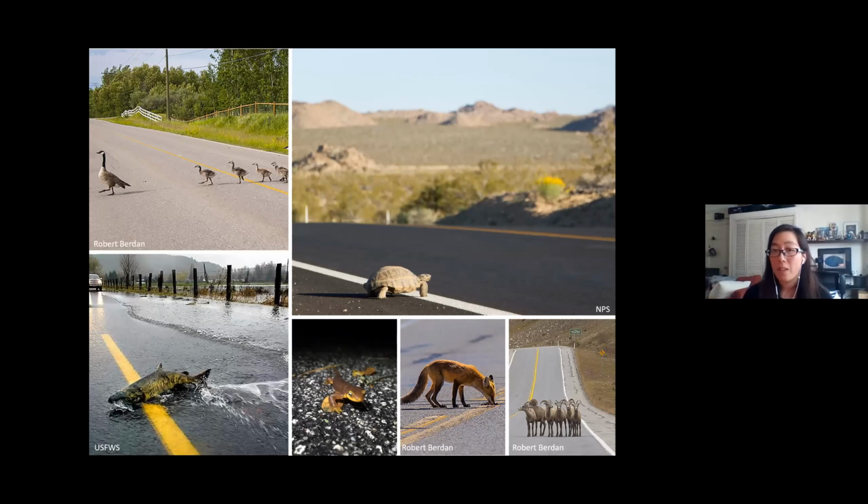mammals, and even fish. So this bottom picture on the left is a salmon trying to cross the road in an area where a road goes over a creek, and with storms being different now and sea level rise happening, a lot of these salmon are having trouble getting across to their upstream habitat to breed because of these roads.